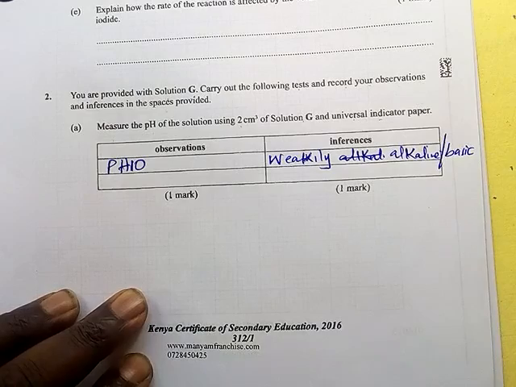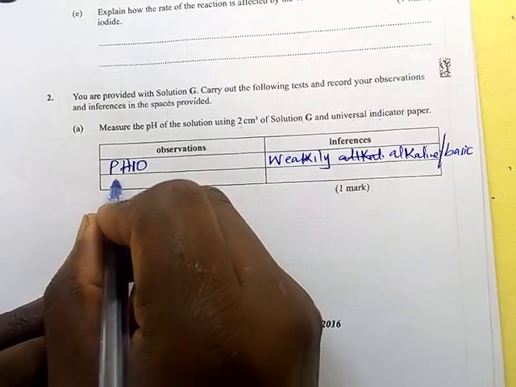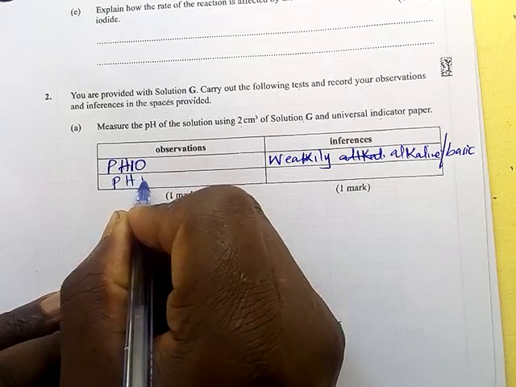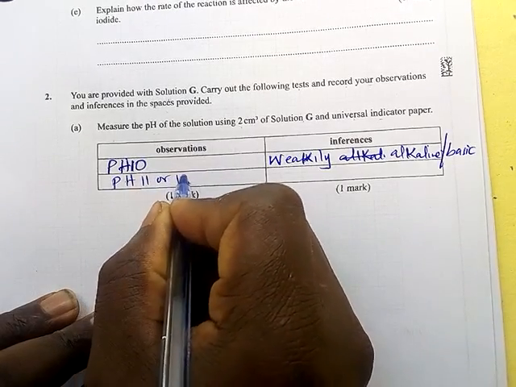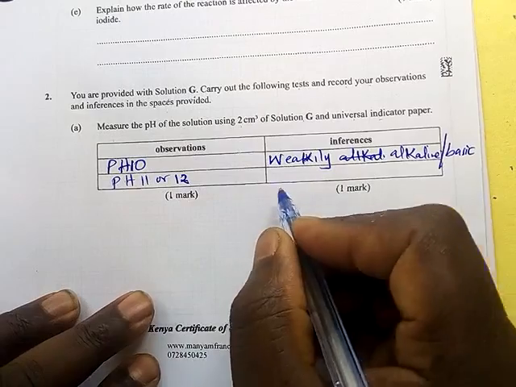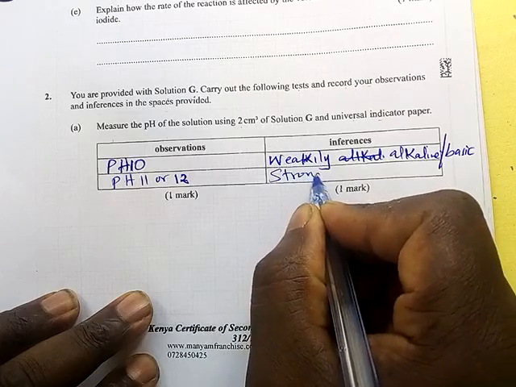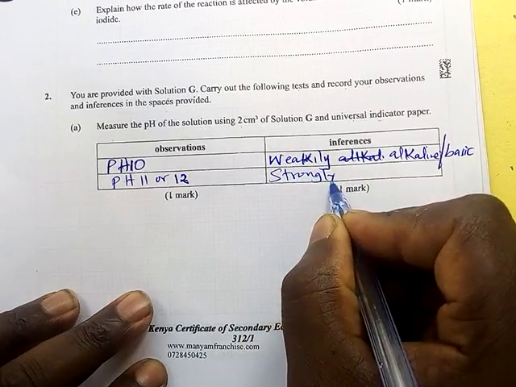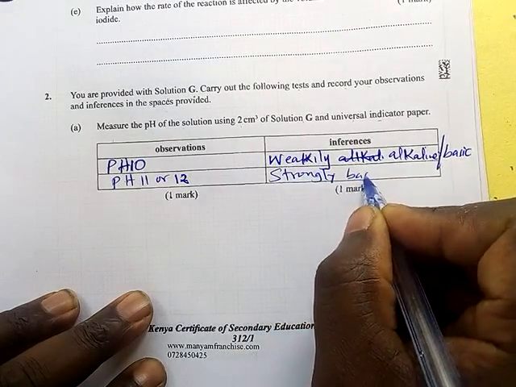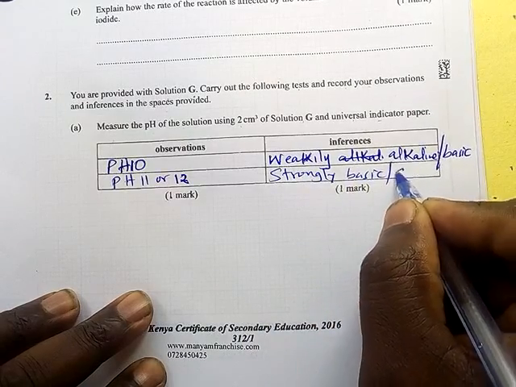Weakly basic. Others got a pH of 11 or 12. Both of them, they were supposed to score if they wrote a correct inference, that is, strongly basic or strongly alkaline.